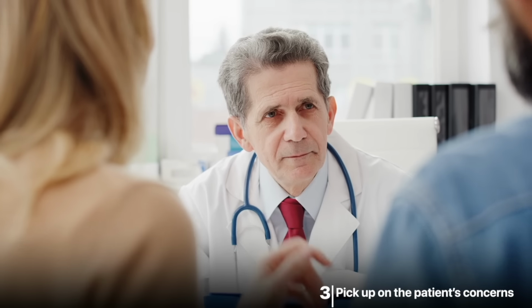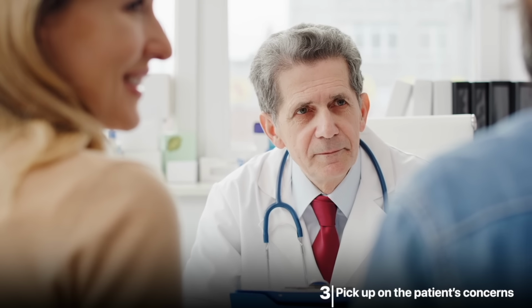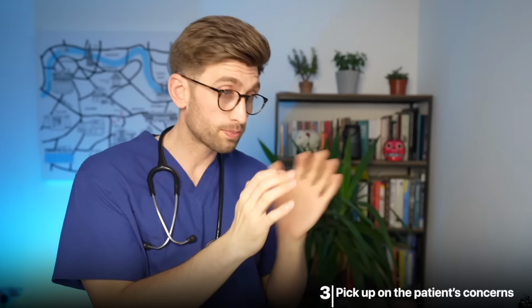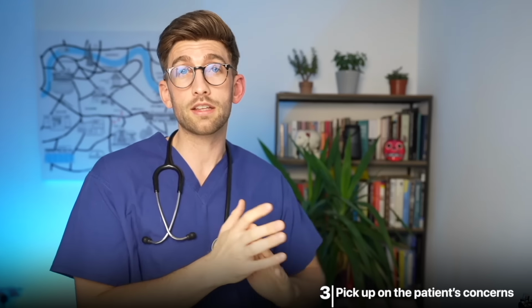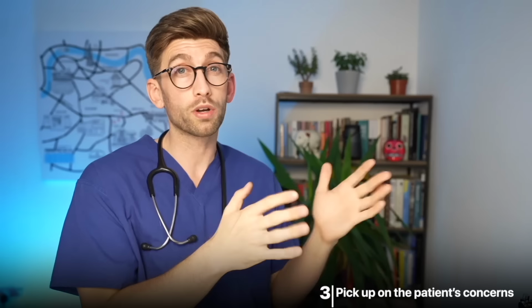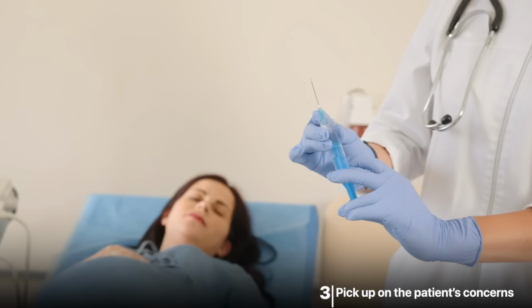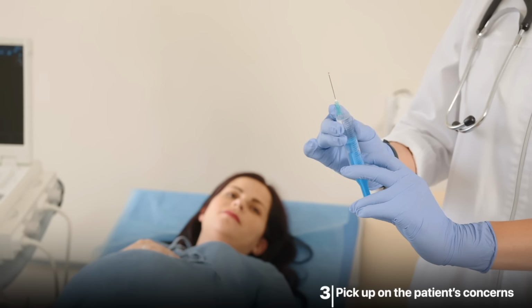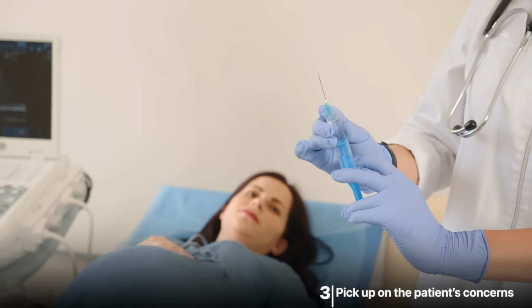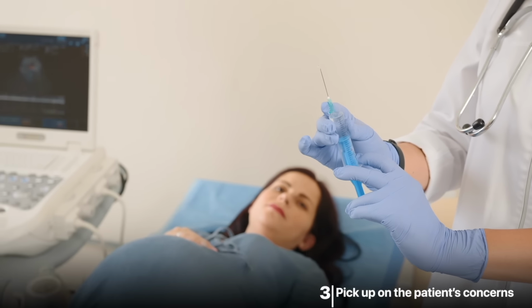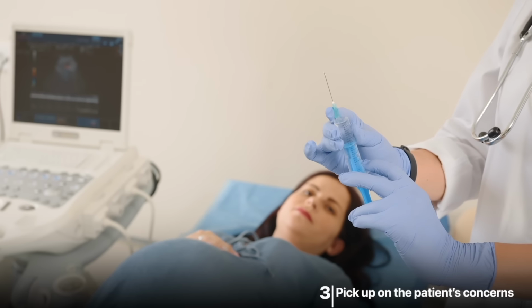So that is where we go from the open question in step 2 to the closed question, and we go specific about some of the things that they've said so that you can really nail down what it is. In this scenario where we're talking about a fear of a procedure, they might have a fear of needles, and it might relate back to an old childhood problem. So just pick up on that to help them understand.